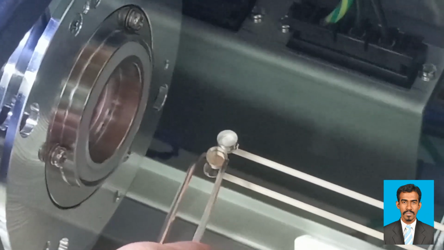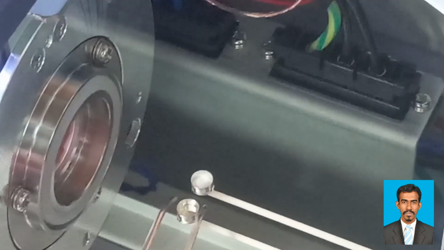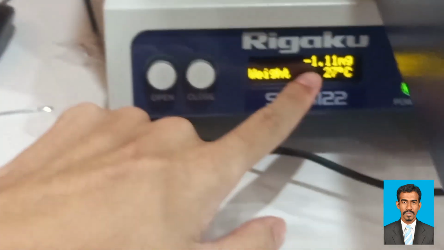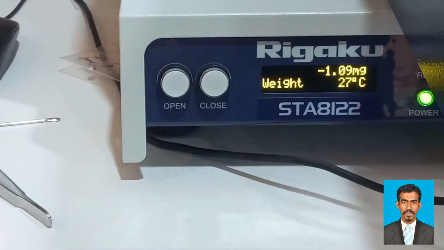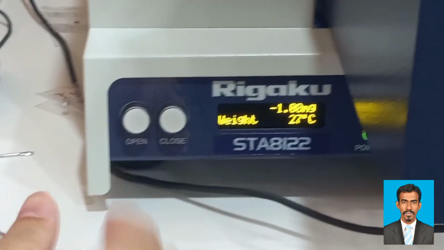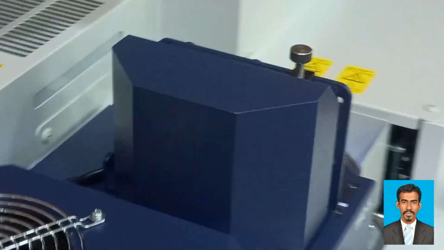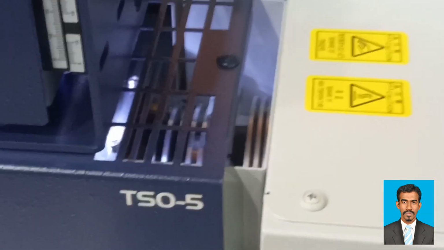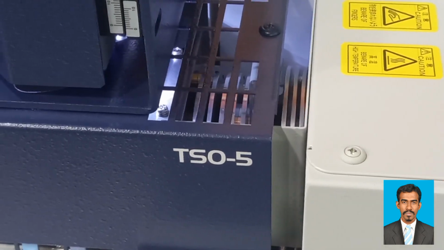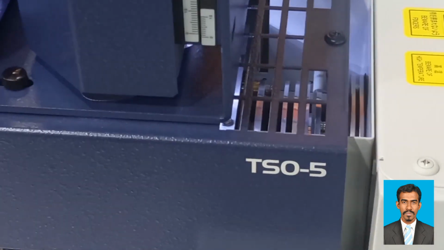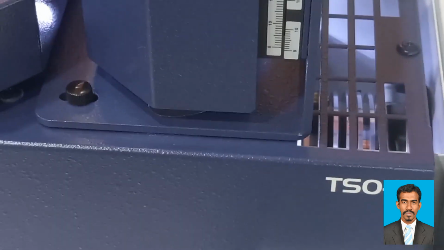After placing the sample pan in its place, now the weight of the sample would be displayed in the machine. Immediately after we place the sample pan, the weight could be fluctuating. This is due to the air or any movement in the room because the sample chamber has not been closed yet. Once we close the chamber, there won't be any fluctuation in the weight. To close the chamber, press close.